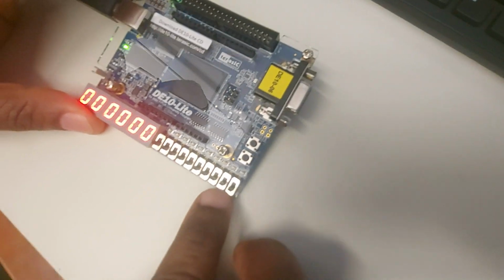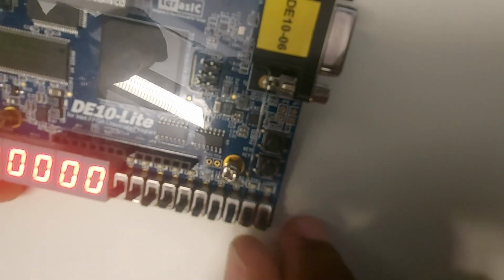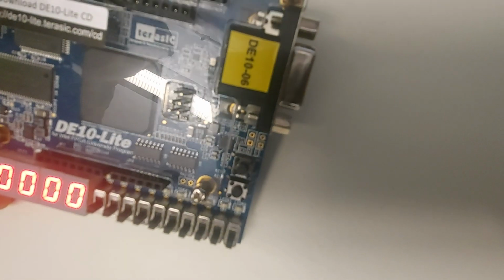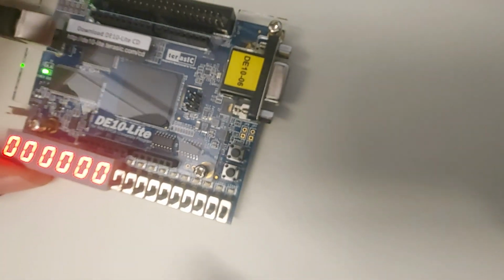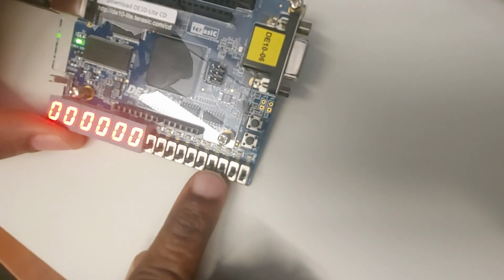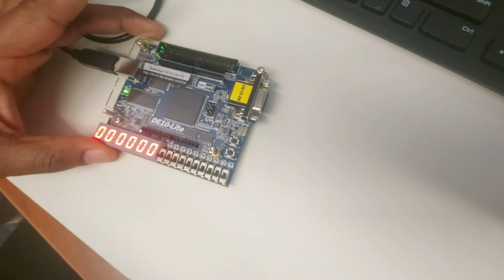Reset. And switch 1 will be used to set the mode for inputting our time, and switches 2 and 3 would be used to select whether we're setting hours, minutes, or seconds.